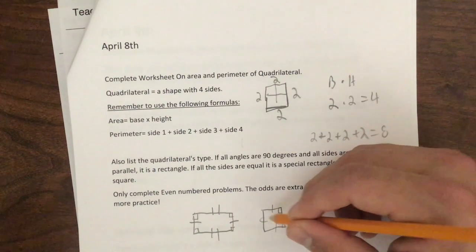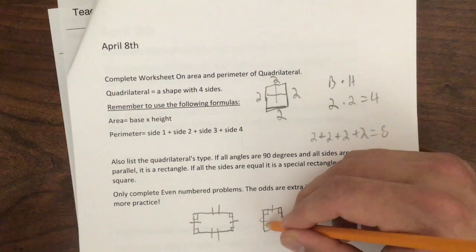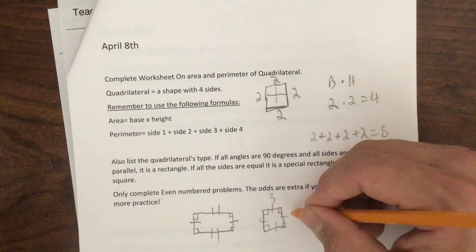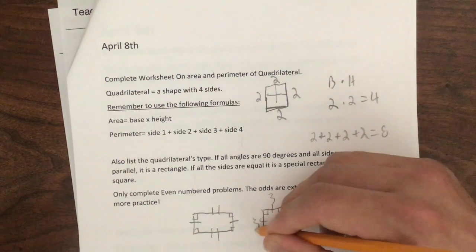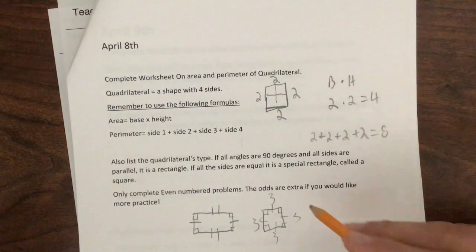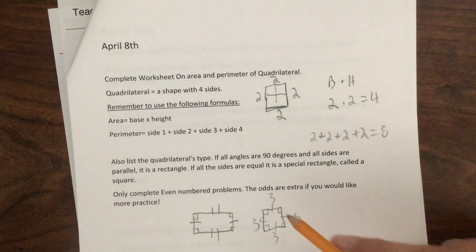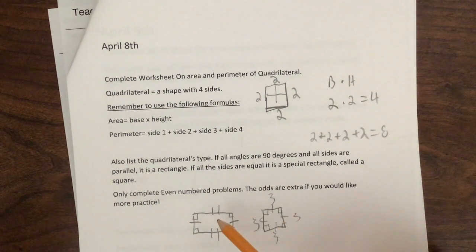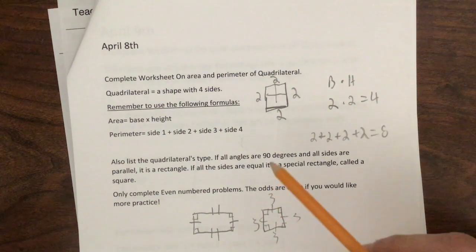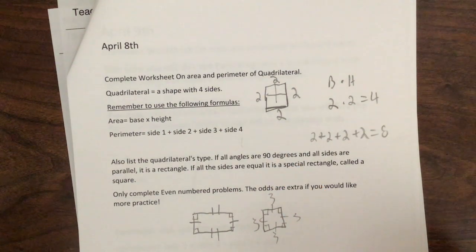Now, a special rectangle: same thing, all the sides are parallel, and we've got 90-degree angles, and each side is equal, so we'll say 3, 3, 3, 3, then this becomes a square. It's also a rectangle, but it's now a square. This is not a square because the sides aren't even, but it is a rectangle. This is a square, and it also meets the categories for a rectangle.